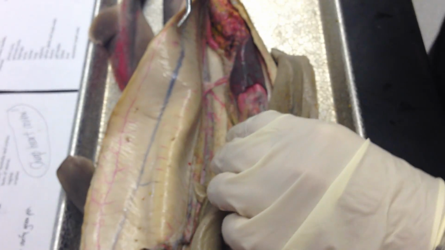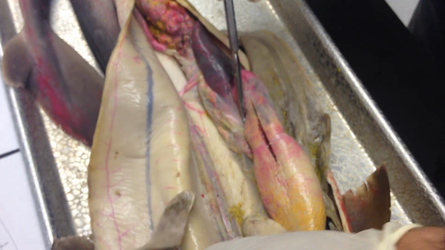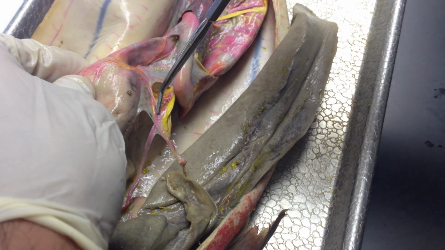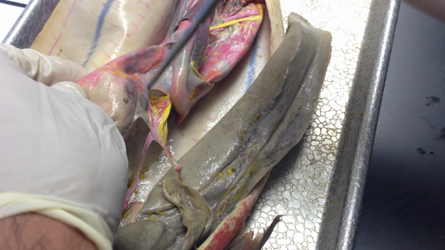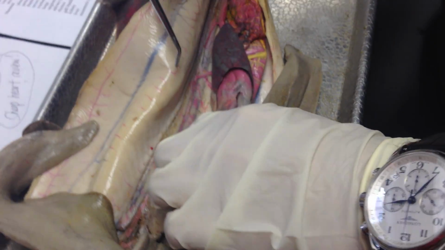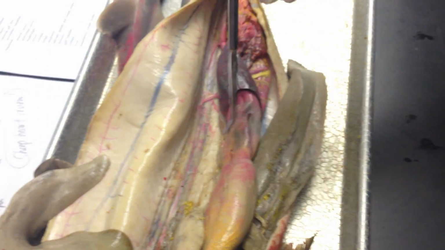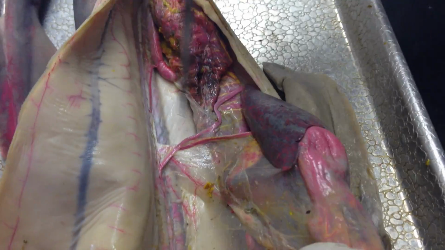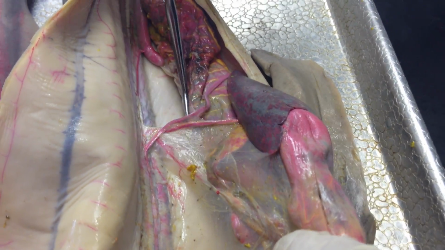Next is the gastric artery and vein, which are the veins and arteries going to the stomach. And that's the first of this split of three coming off the celiac. So this is gastric artery, and the yellow beneath it is the gastric vein. The anterior mesenteric artery is right here. It's this one.